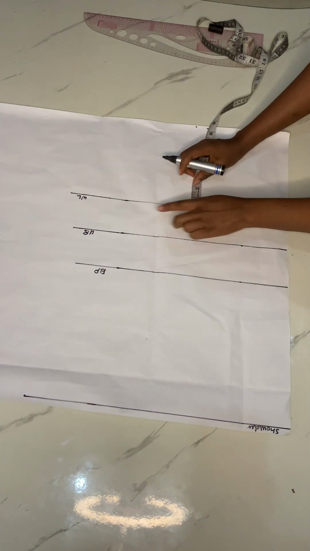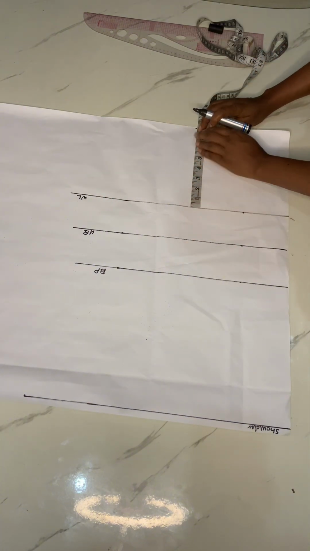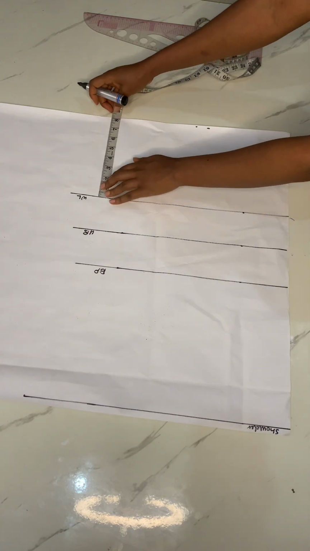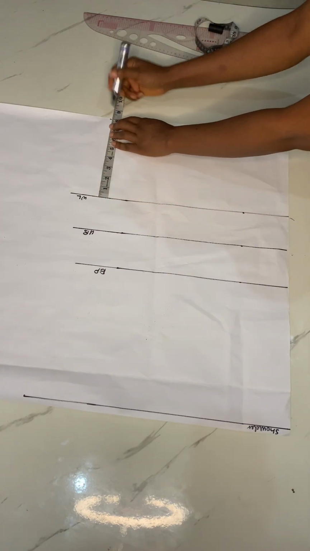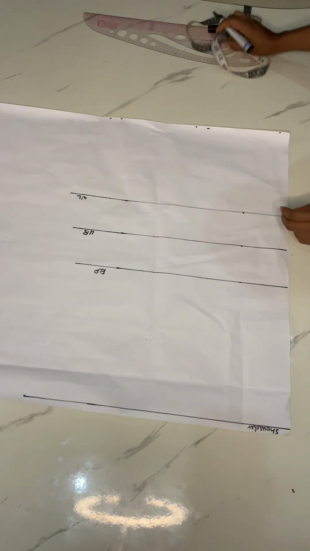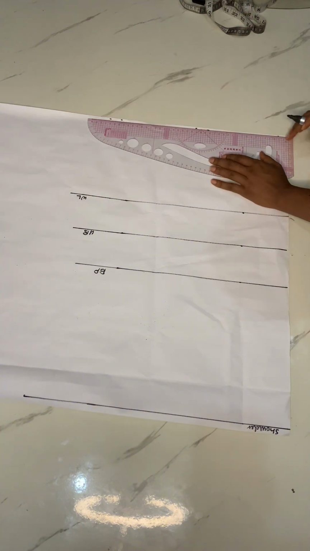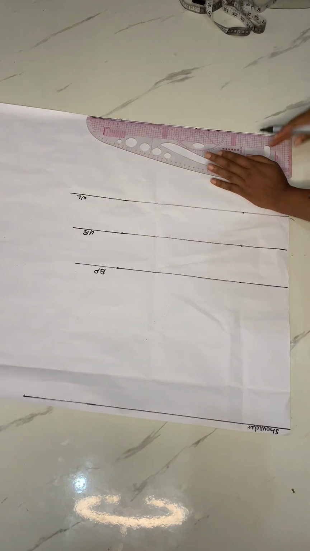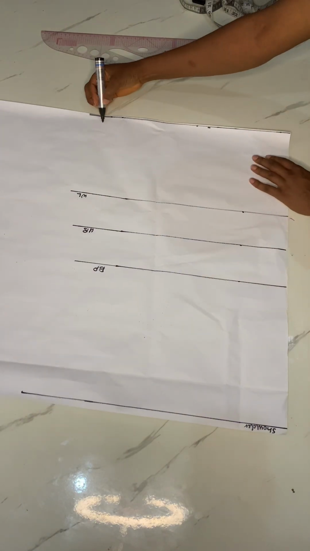Place your tape rule on your half length and come down by any measurement of your choice. You can do 7 to 9 inches. It depends on how long you want your blouse to be. Then connect to get a straight line. So this is the blouse length.